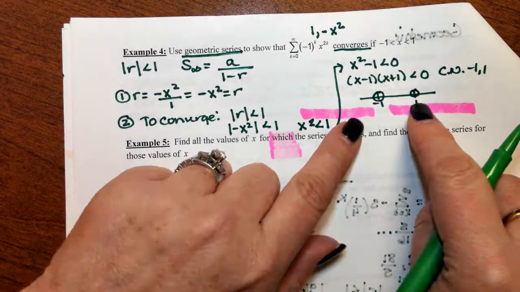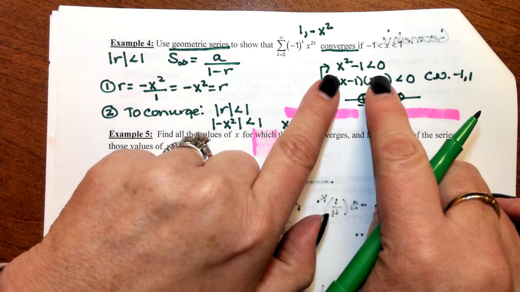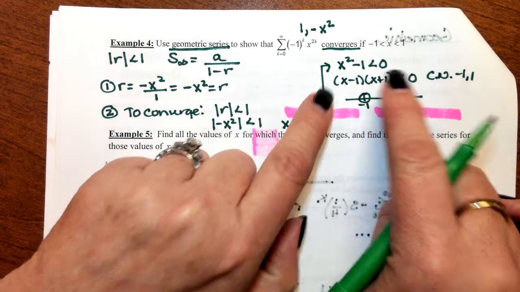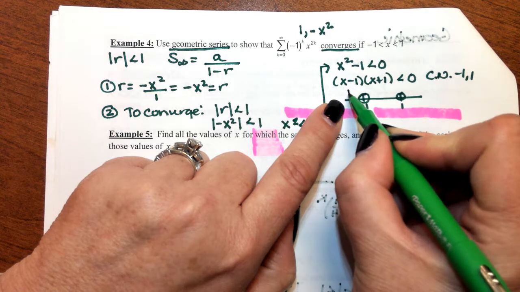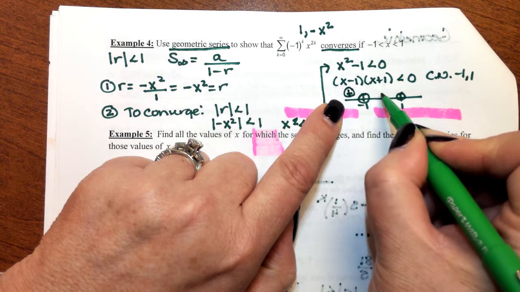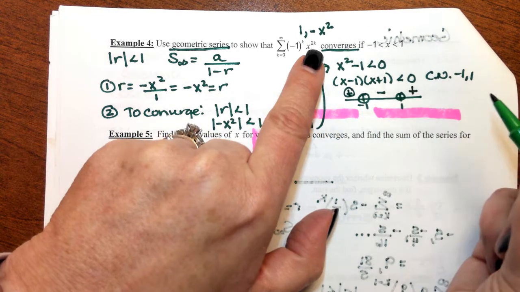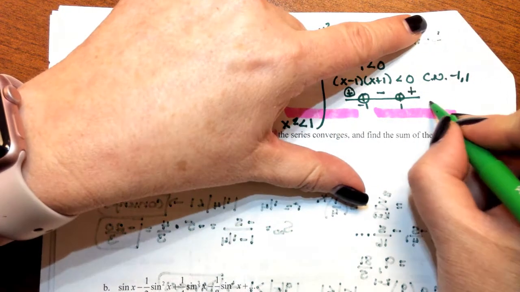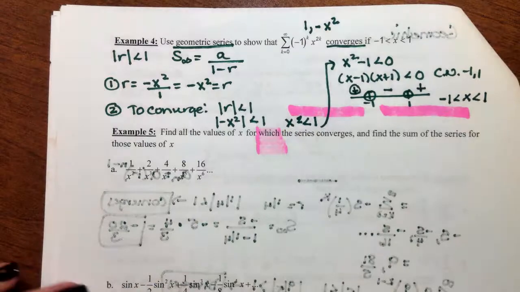We're not inclusive. Again, what I want to show is that x squared minus 1 is less than 0, so I'm looking for the negative intervals. Well, if I plug in -2, a negative times a negative is a positive. If I plug in a 0, 0 minus 1 times 0 plus 1, that does give me negative. If I plug in 2, that's a positive. So you can see now that this is going to converge for your x values between -1 and 1.